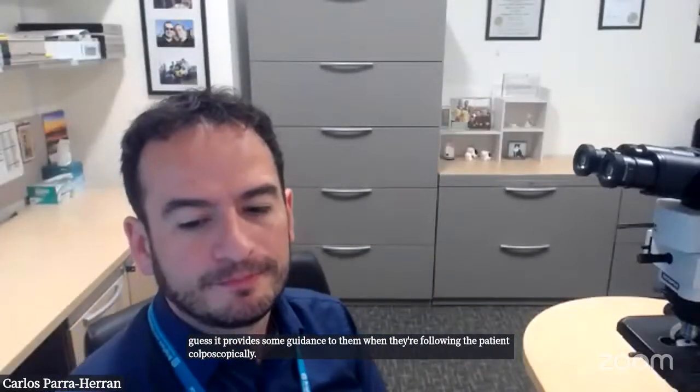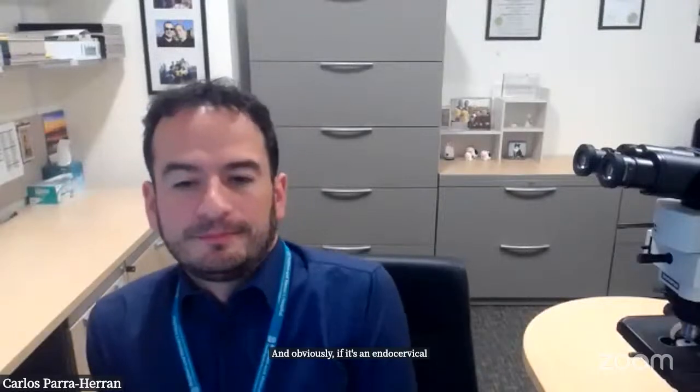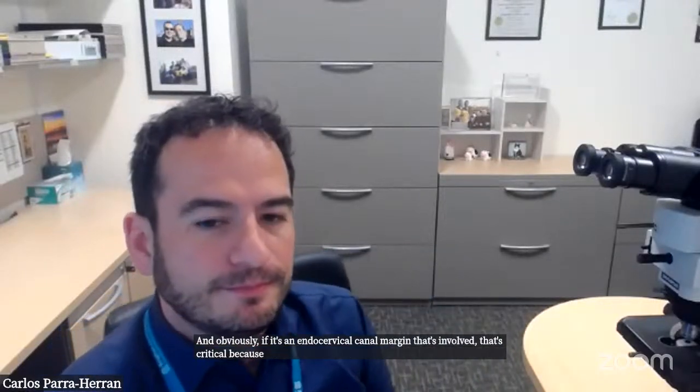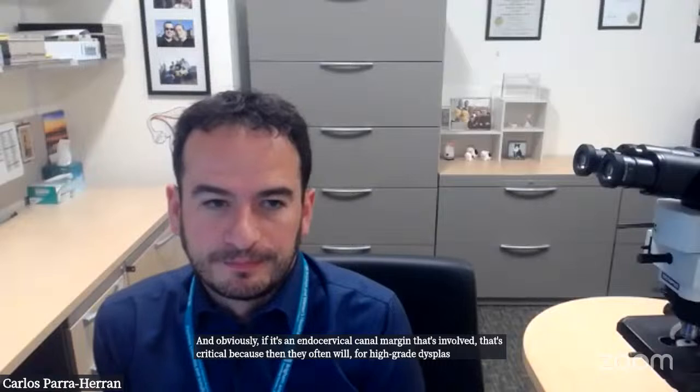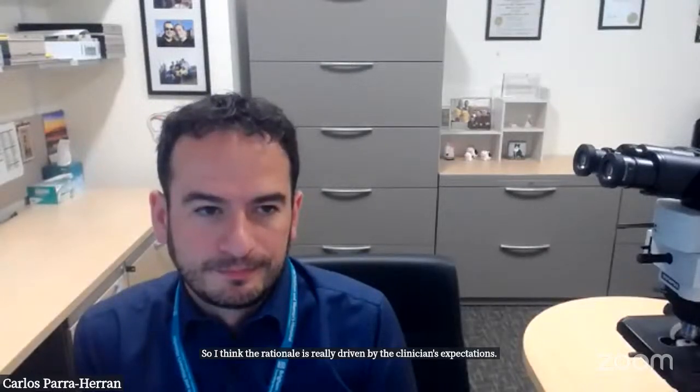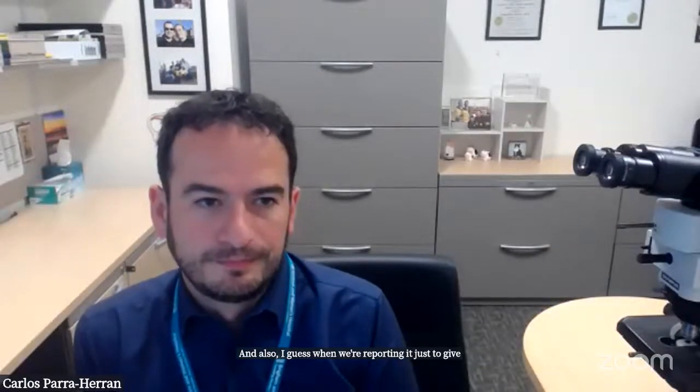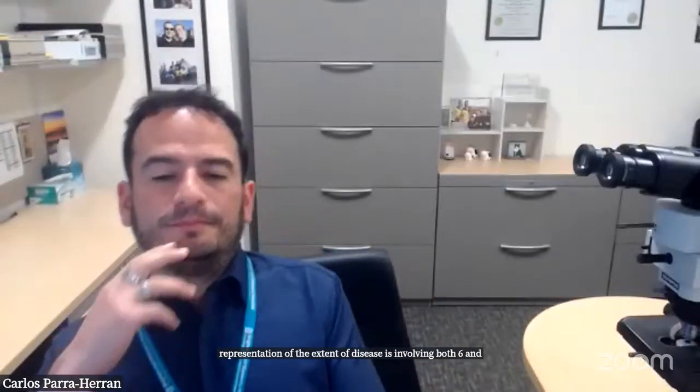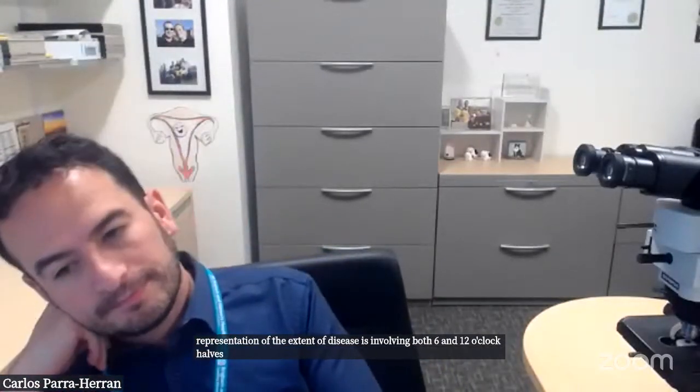And obviously, if it's an endocervical canal margin that's involved, that's critical, because then they often will, for a high-grade dysplasia, go back and re-excise. So I think the rationale is really driven by the clinician's expectations. And also, when we're reporting it, it gives a more concise representation of the extent of disease. Is it involving both 6 and 12 o'clock halves, in addition to 3 and 9 o'clock ends?